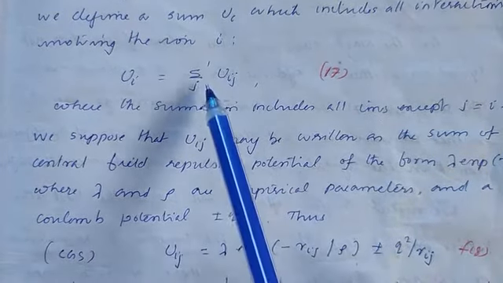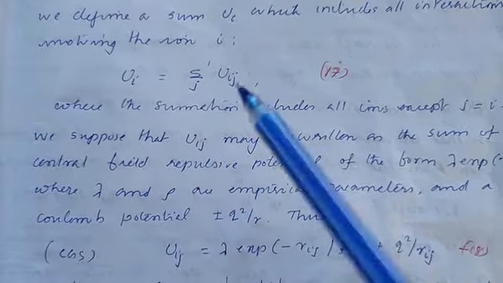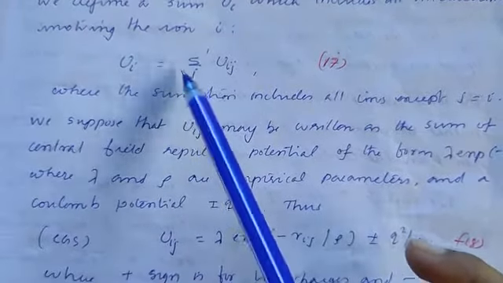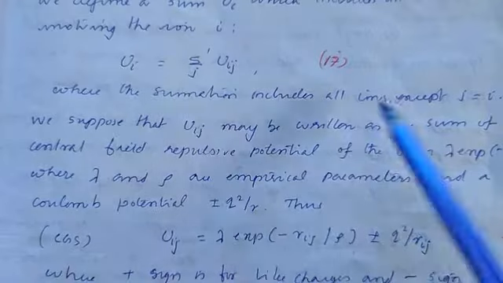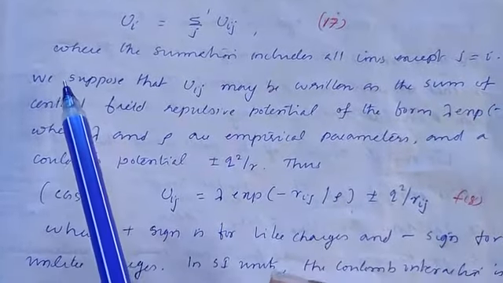Here I not equal to J. Okay. That's why we are not including a 1 by 2 here. Here the case is for I not equal to J. All the cases except for I equal to J.